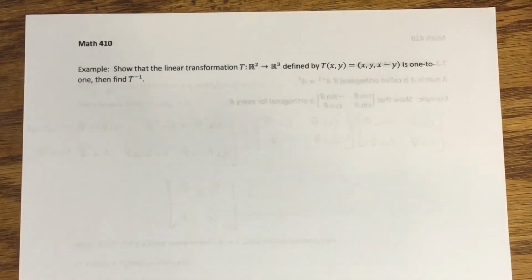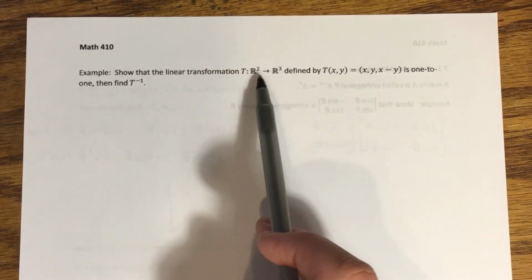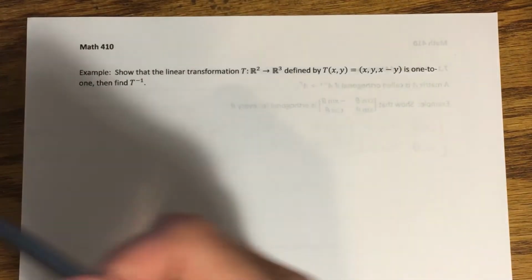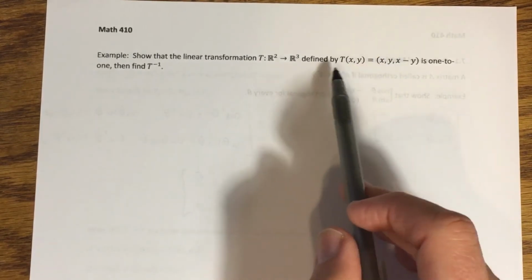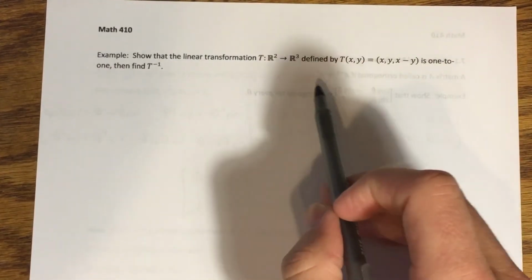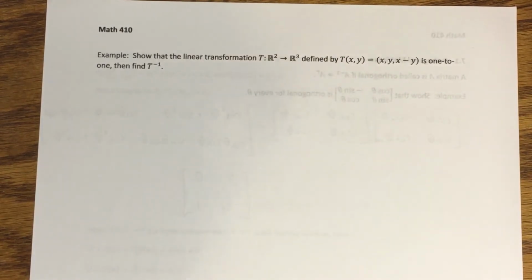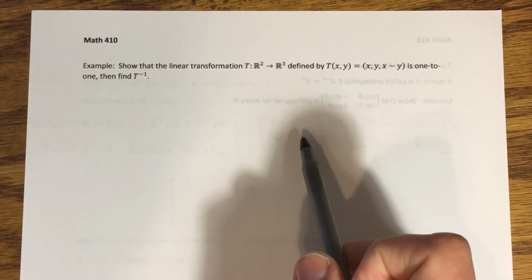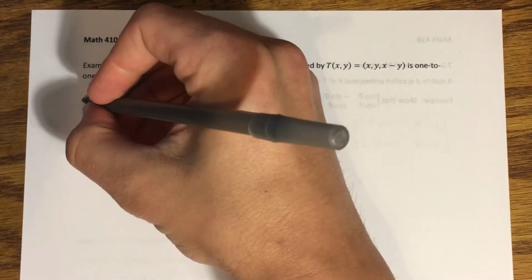Now notice, we don't care if this linear transformation is onto. In fact, it can't be onto. We'll show that with a different argument later, but as long as it's one-to-one, we can find an inverse function for it. So let's begin by showing that. Remember, in order to show that, we can either use the definition of one-to-one, which hasn't been our preferred method so far, or we can show that the kernel of this transformation is just the set containing the zero vector. So let's do that.